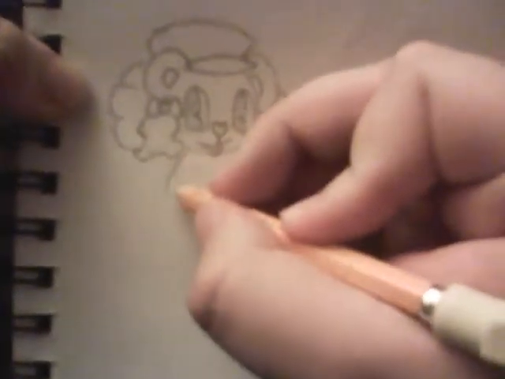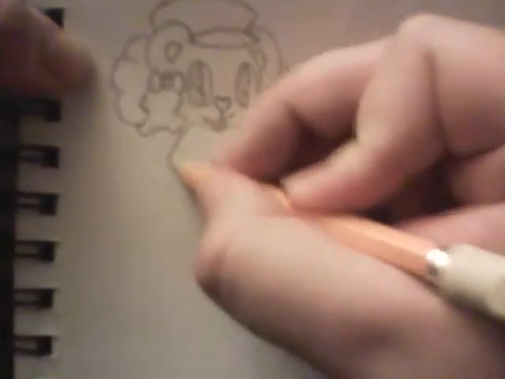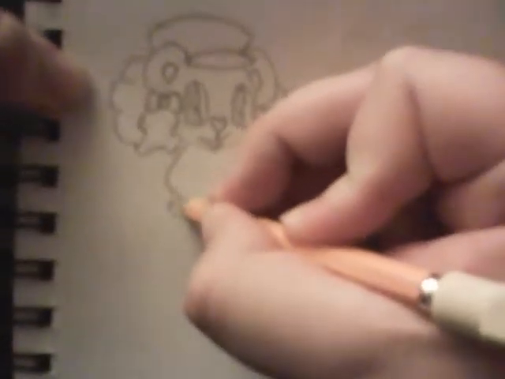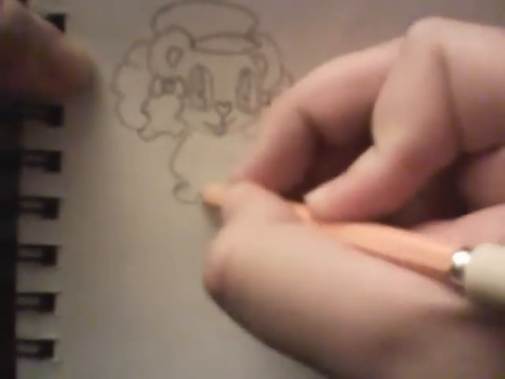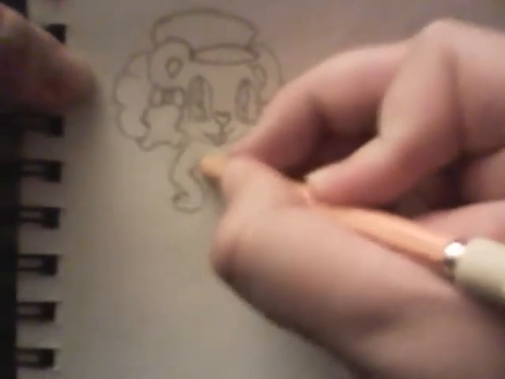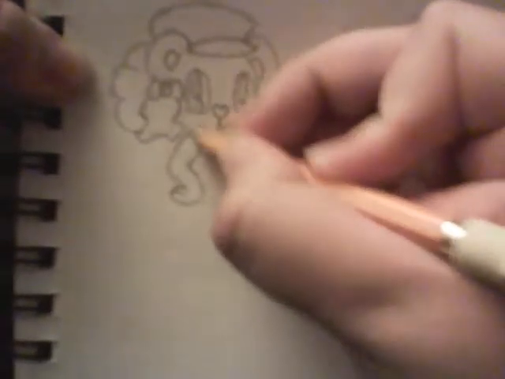Now, let's see. Let's start by drawing her arms a little rounded and out. And then draw a little hand and some fingers, to make it look like she's a little sassy. And then make a little strap for her shirt. We're going to draw the other arm out here.